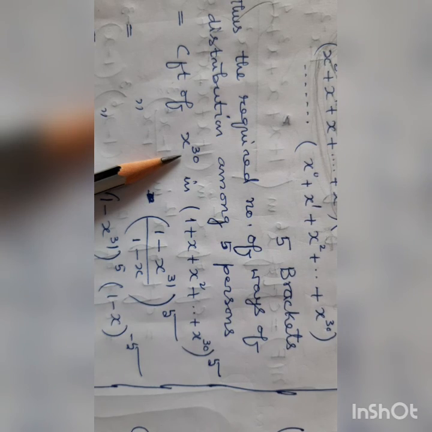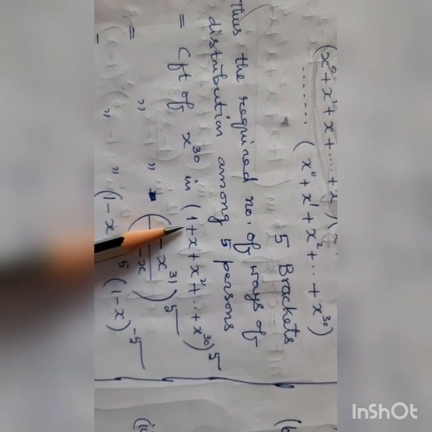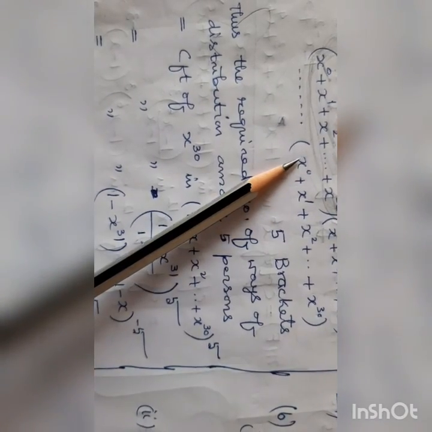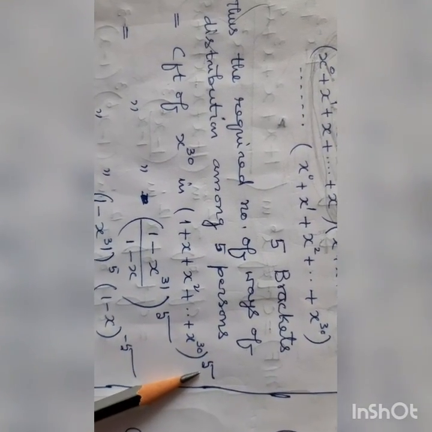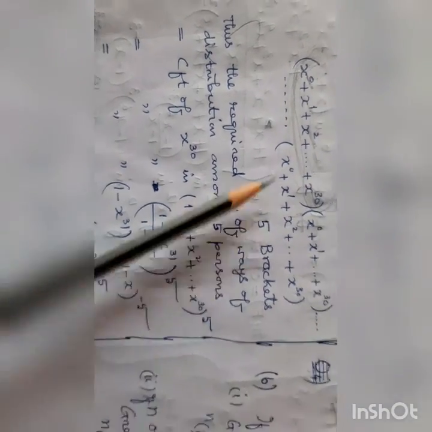The required number of ways of distribution among 5 persons of 30 mangoes is nothing but the coefficient of x power 30 in (1 plus x plus x square, up to x power 30) whole power 5, because 5 times I have kept, so whole power 5.